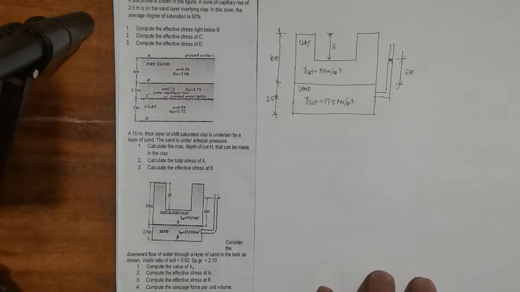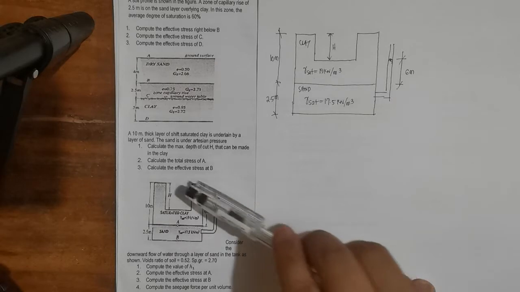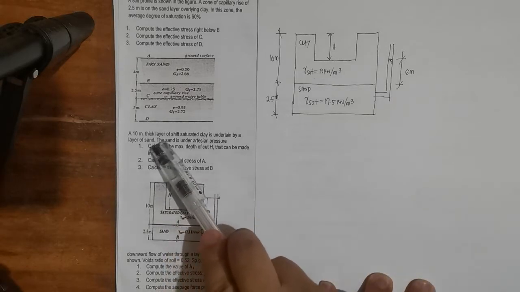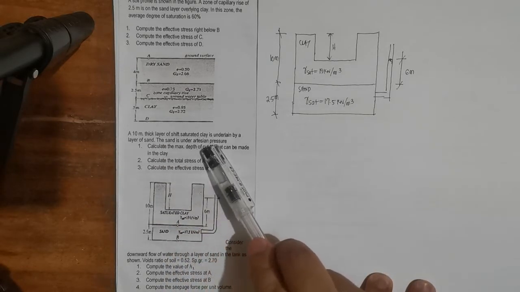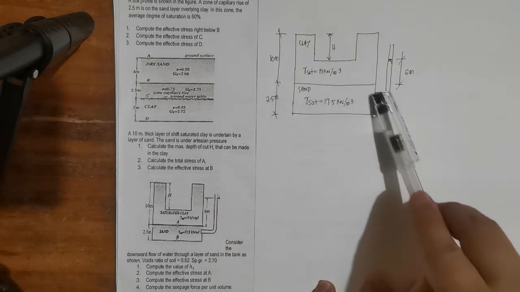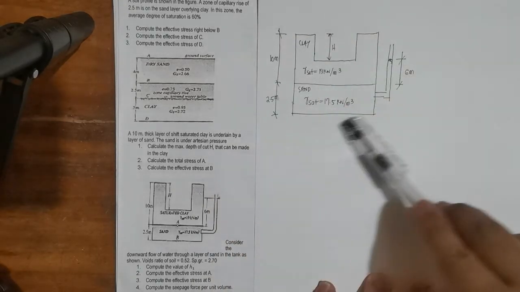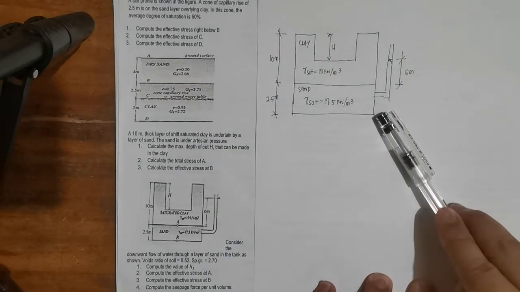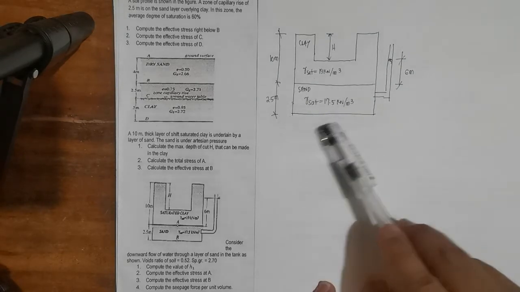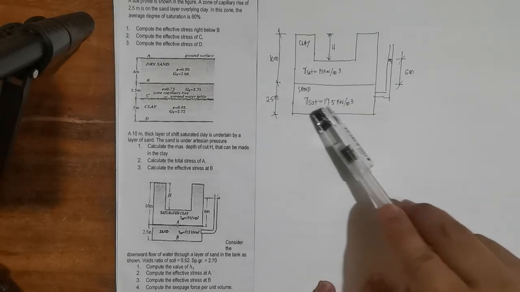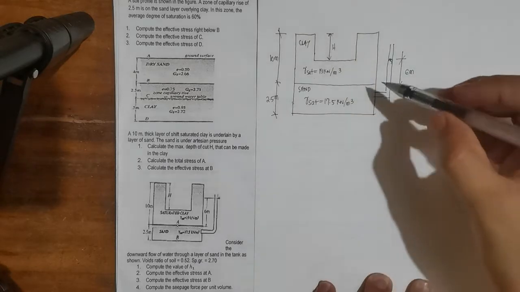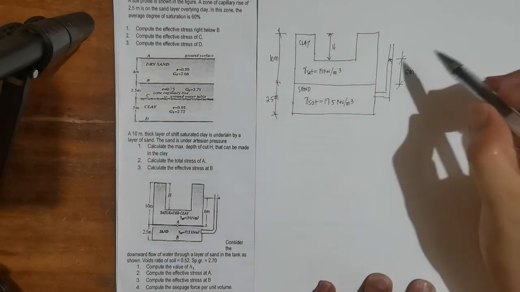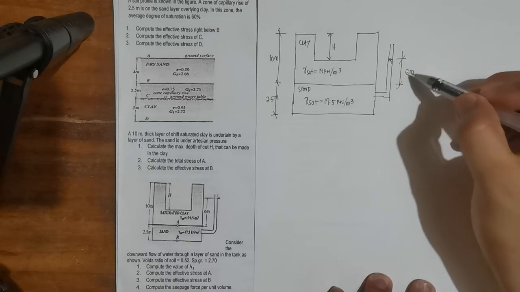Okay, magandang araw po. Let's solve another sample problem regarding effective stresses of a soil sample. So we have here a 10-meter thick layer of stiff saturated clay underlain by a layer of sand. Niredraw lang po natin ulit dito yung ating figure para mas malinaw yung ating mga given parameters. The sand here is under Artesian pressure, wherein kapag naglagay tayo dito ng pipe, the pressure head will be equivalent to 6 meters.